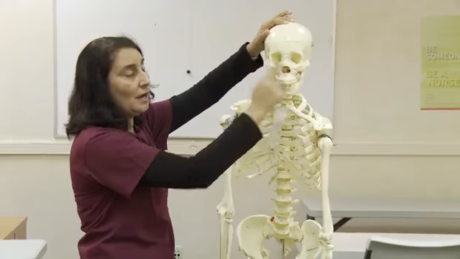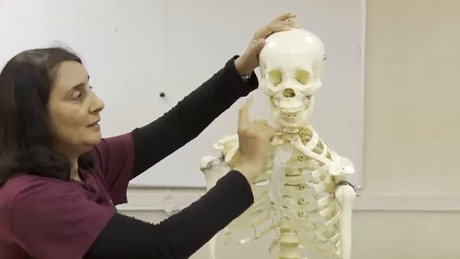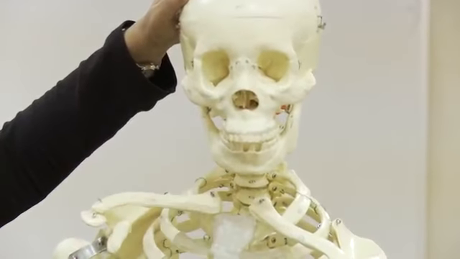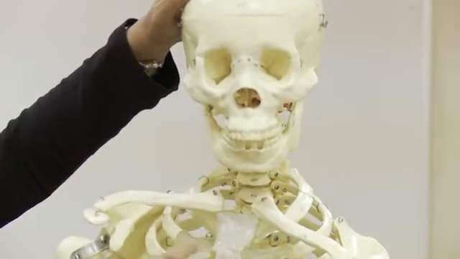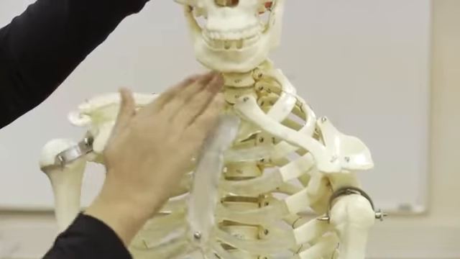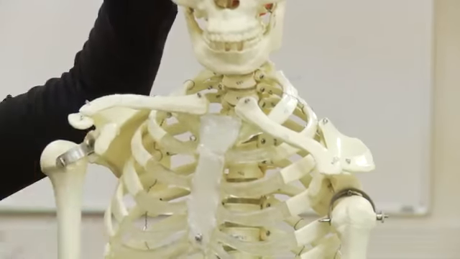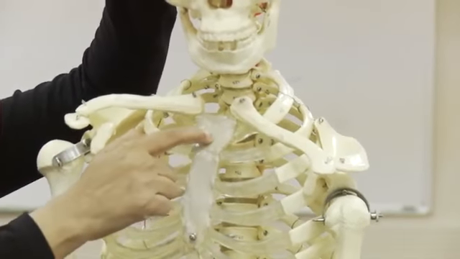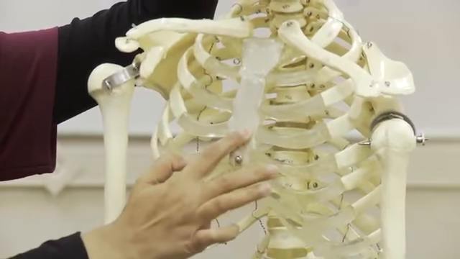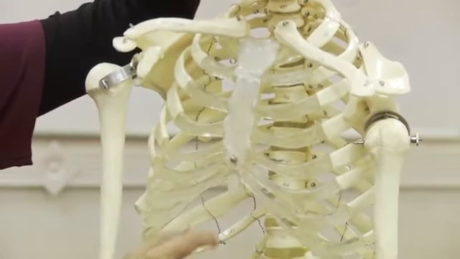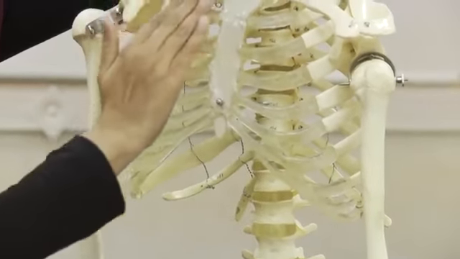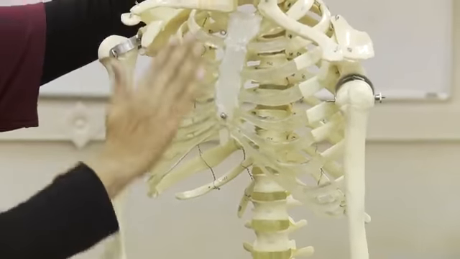After that, nasal. This is zygomatic, maxilla, mandible, and after that, this one is the collarbone or clavicle, and this one is the manubrium, this one is the sternum, also called the breastbone, and this one is the xiphoid process, and these are the true ribs.